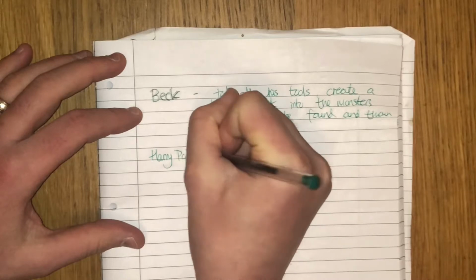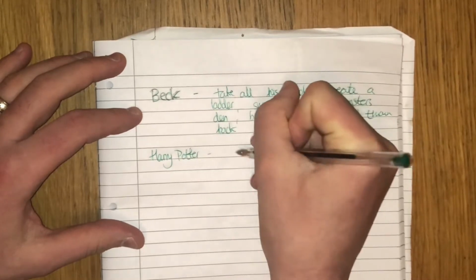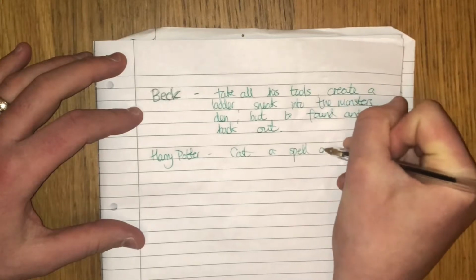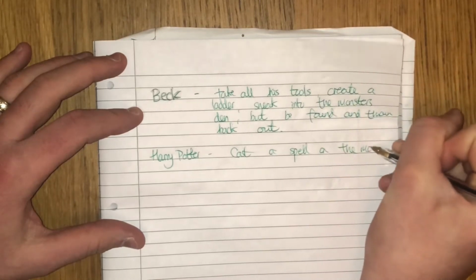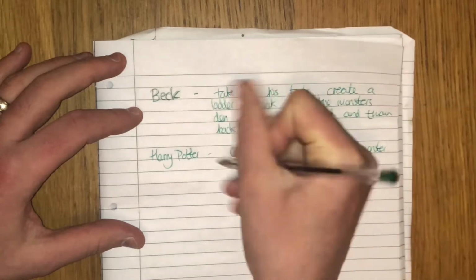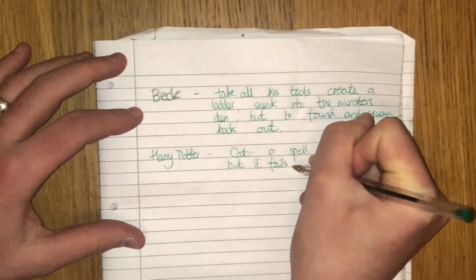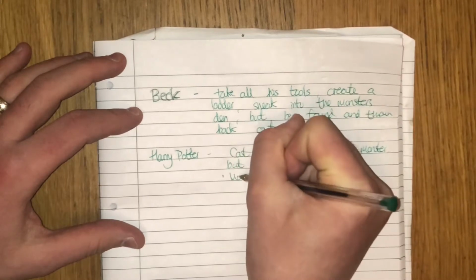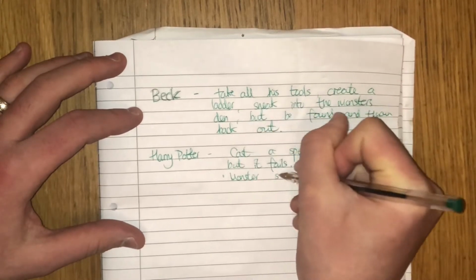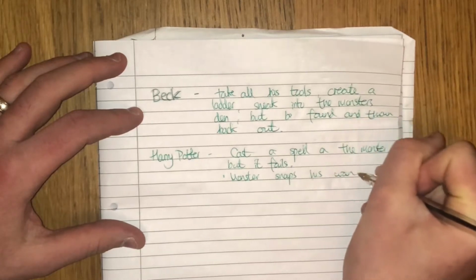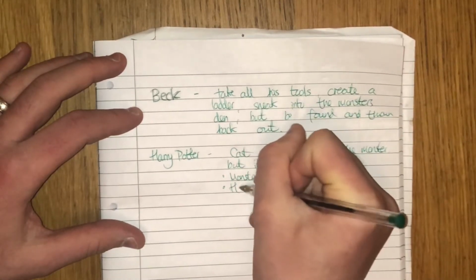Okay, and Harry Potter is going to try and cast a spell on the monster, but it fails. Monster snaps his wand. Harry runs out screaming.